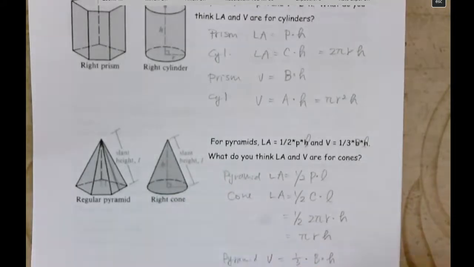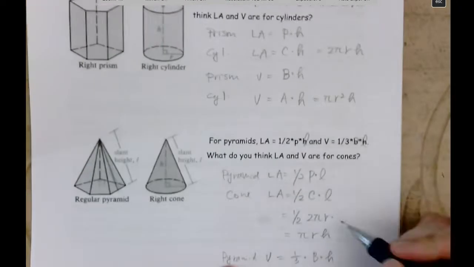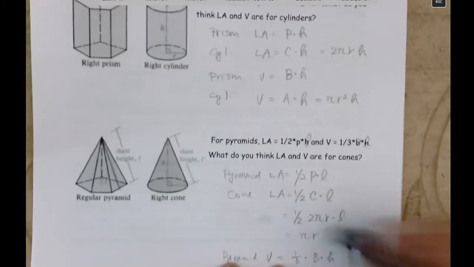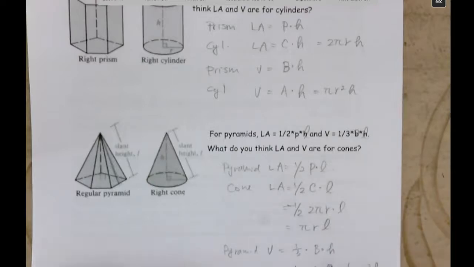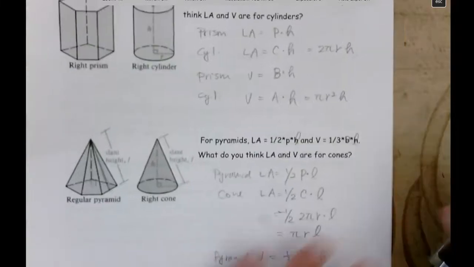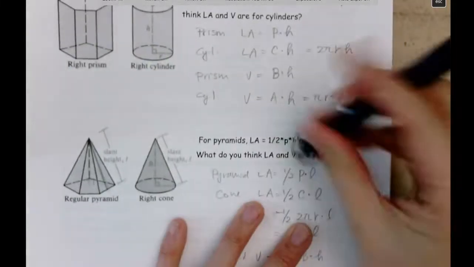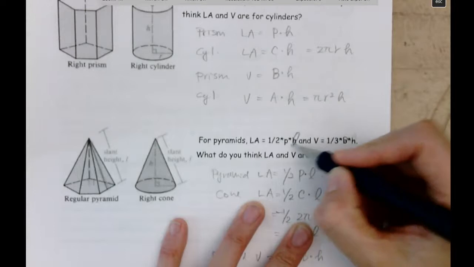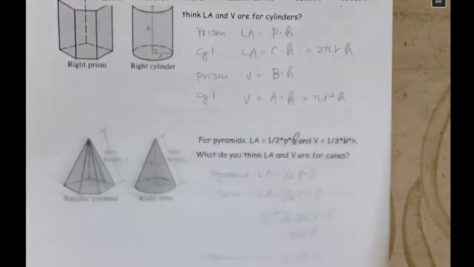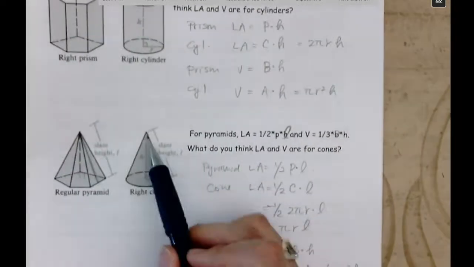Okay. And this is L. This is L. And these are all, no, this is height. This is height. For the volume, oh, sorry. So this is H. This is okay to be H. This has to be L. Sorry about that.